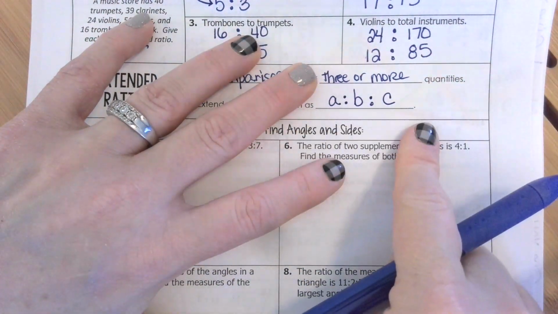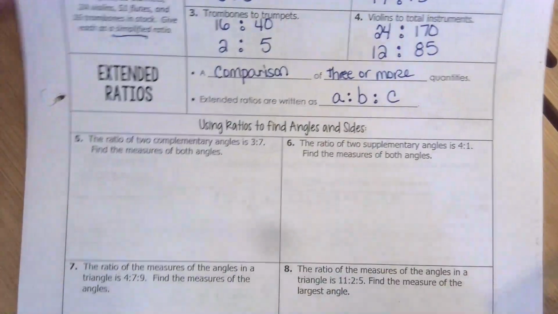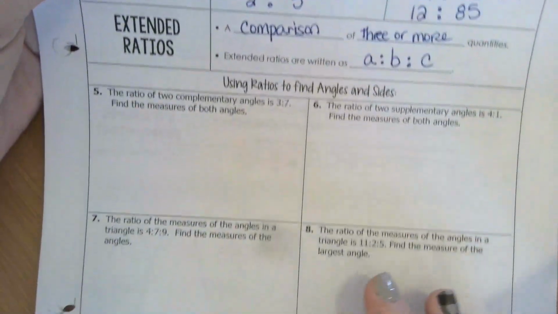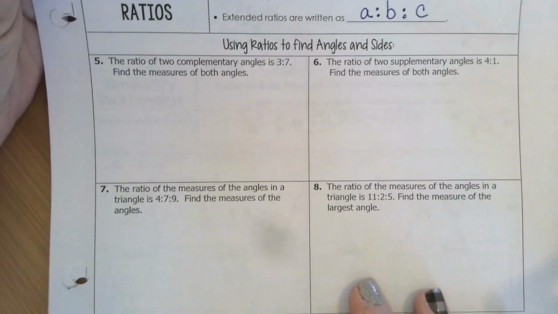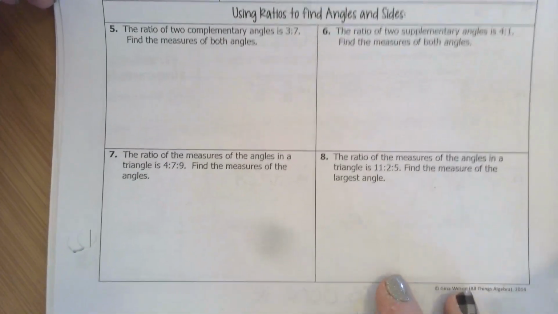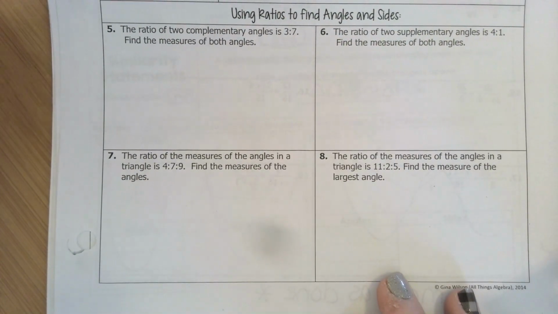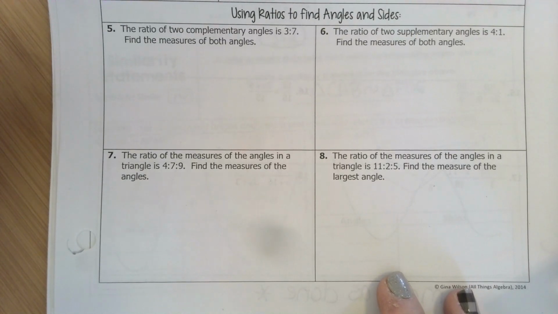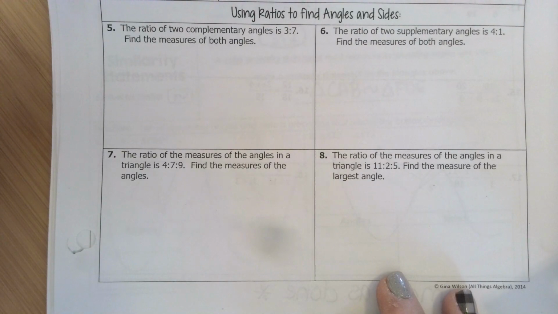And this is the notation that you're going to see for the extended ratios. Okay, so we're going to take what we've learned in geometry and apply it to these extended ratio problems, and then do some algebra to get our answers. Make sure you're seeing what the final question is before you move on to the next question.